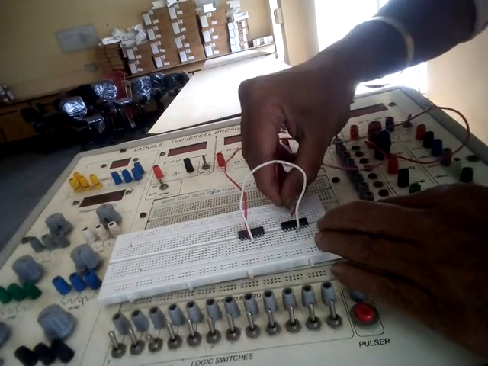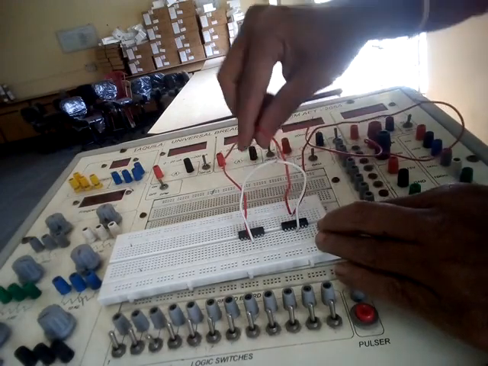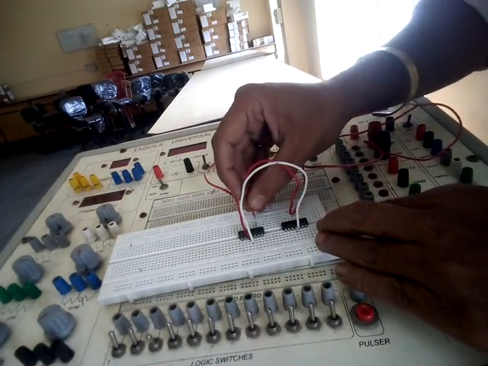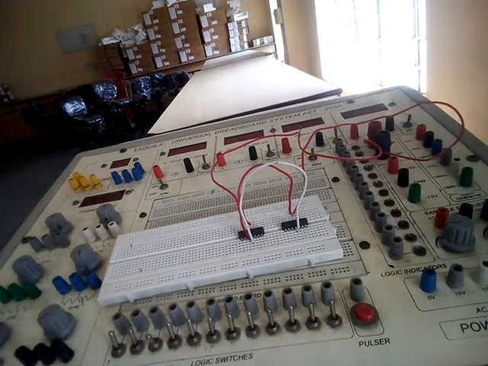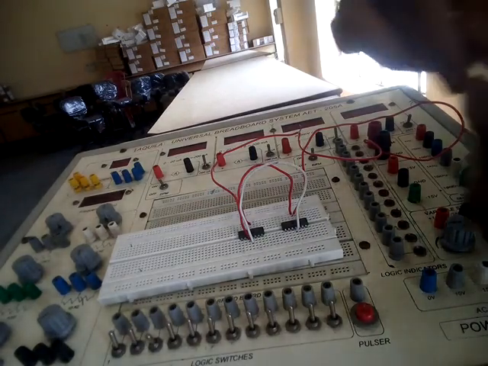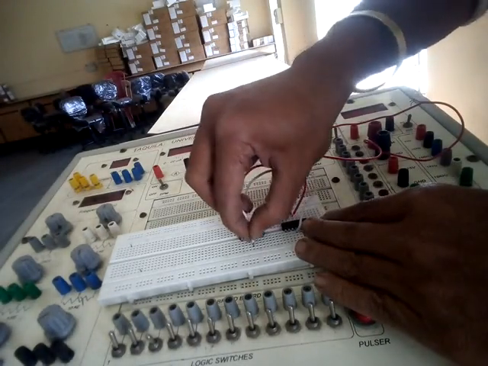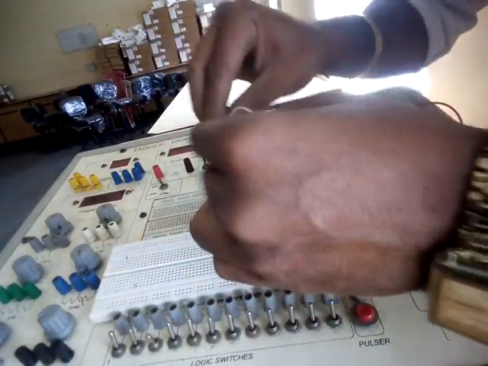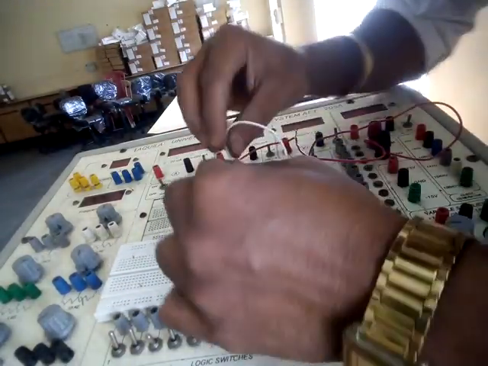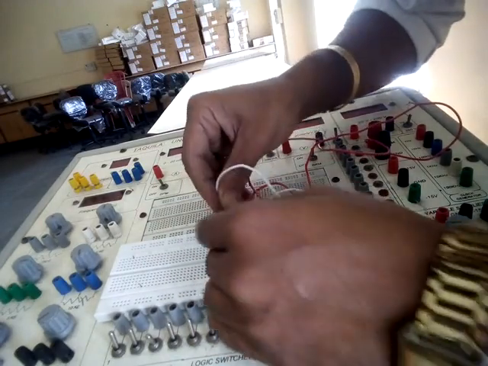These are the first work for every circuit diagram: ground and VCC will be connected first. Then pin number 4 of the first IC and pin number 14 of the same IC will be shorted.